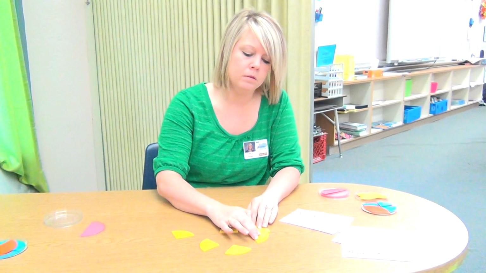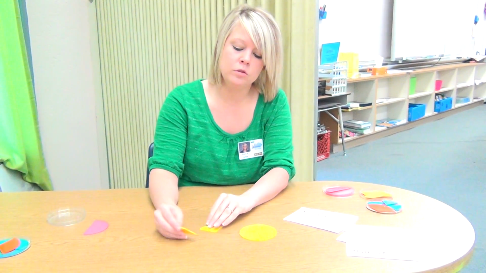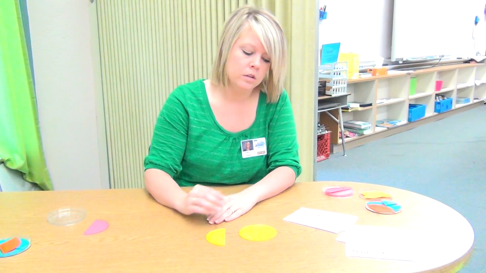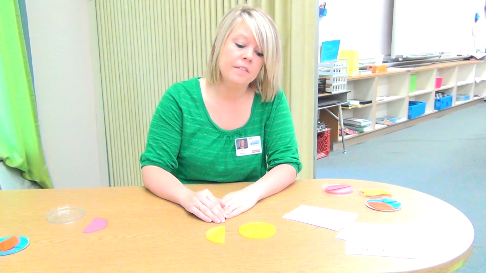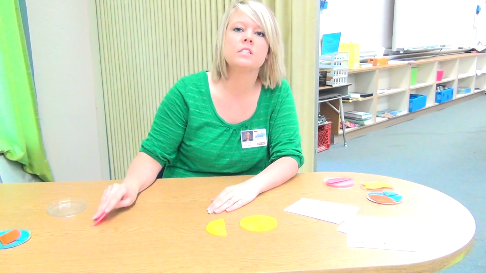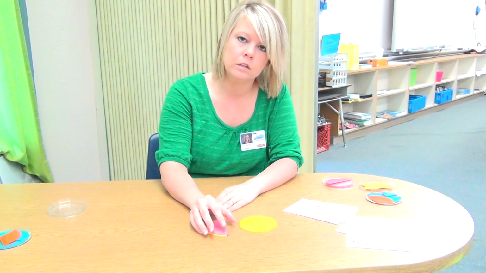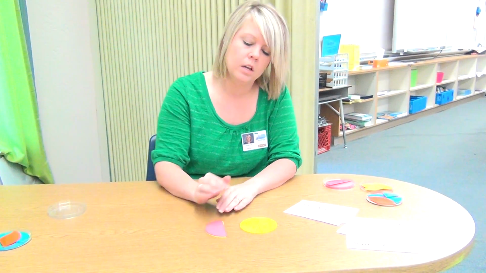If I then put them together, I can see that 4/4 gives me one whole, and then I still have 2/4 left over. So 6/4 is the same as 1 2/4. And then I can also show them that this 2/4 looks exactly the same as my 1/2 piece. So this fraction can also be reduced to 1 1/2.